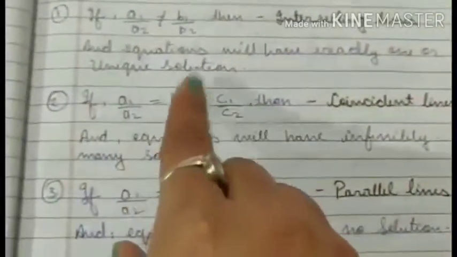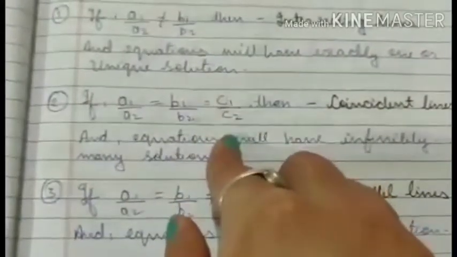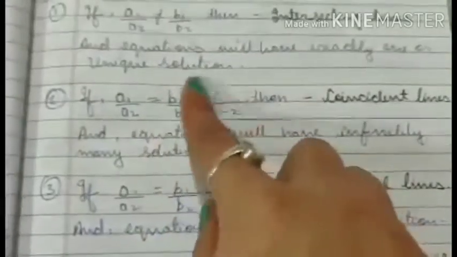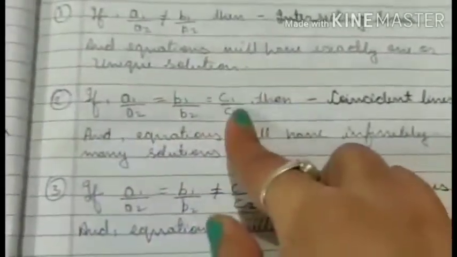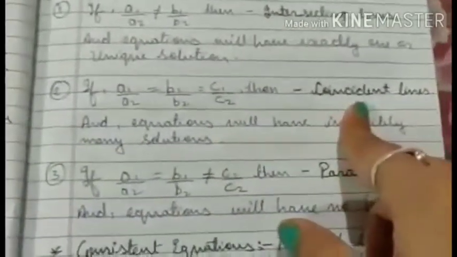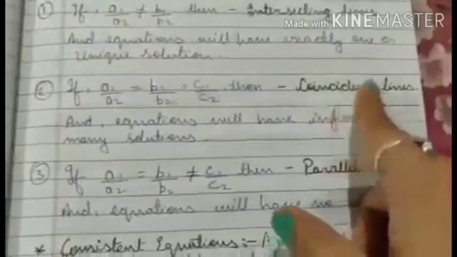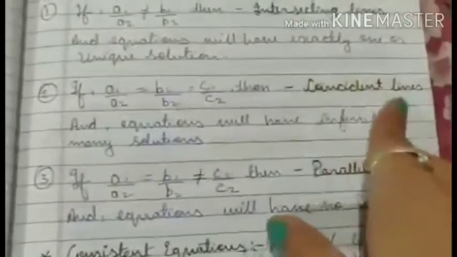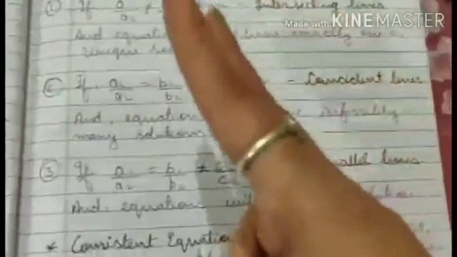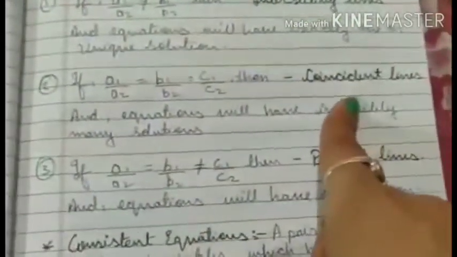Now the second case: if a1 upon a2 is equal to b1 upon b2 is equal to c1 upon c2, means the ratio of coefficients of x equals the ratio of coefficients of y equals the ratio of constant terms, then the lines of the two equations will be coincident. If the lines are coincident, the equations will have infinitely many solutions. Why? Coincident lines means both lines overlap.